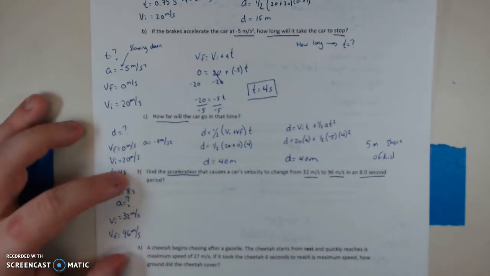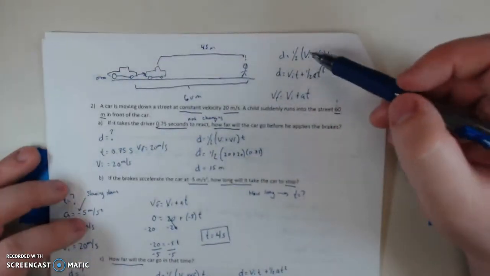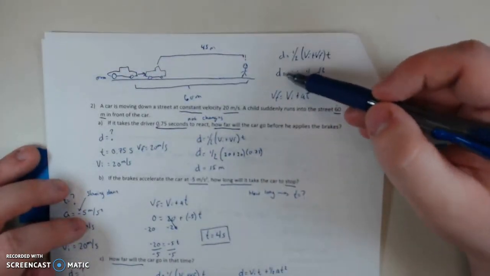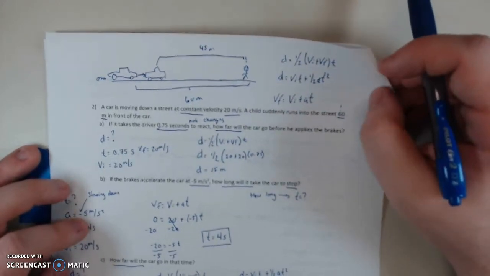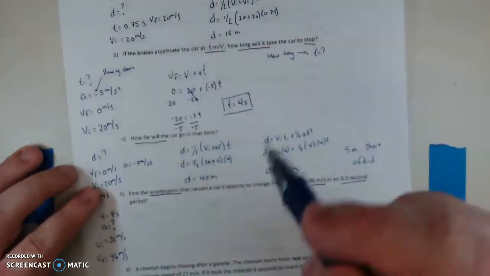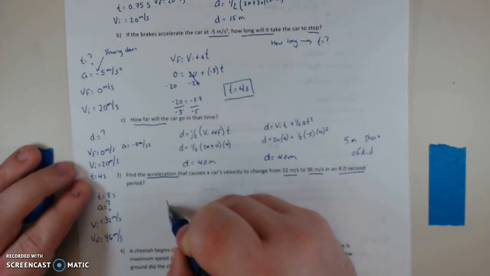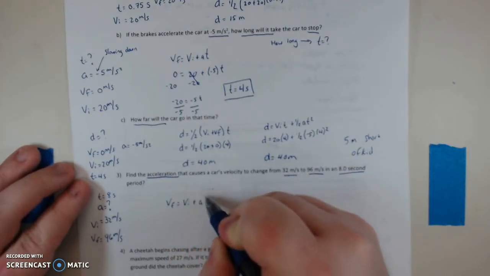Looking at our variables and the equations we have access to, both of these have D's. We don't know anything about the distance, and we do not want the distance. So that leaves us with the third one, which is nice because that one's not too hard to use. So writing that one down, we have VF equals VI plus AT.